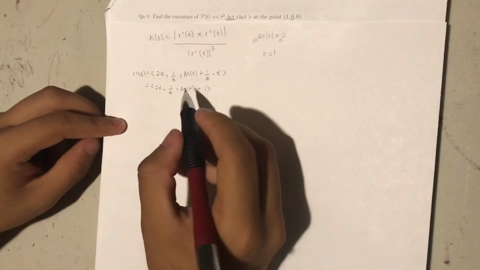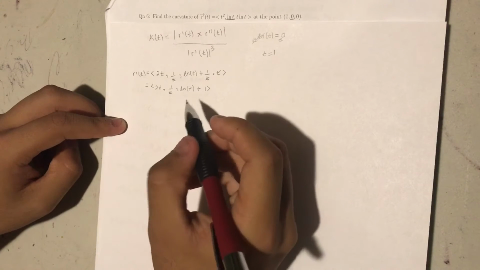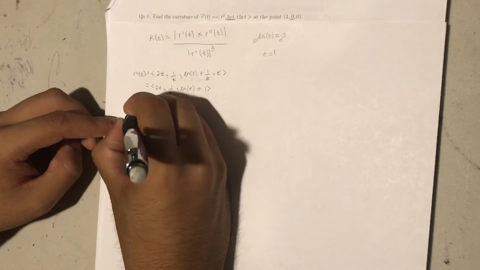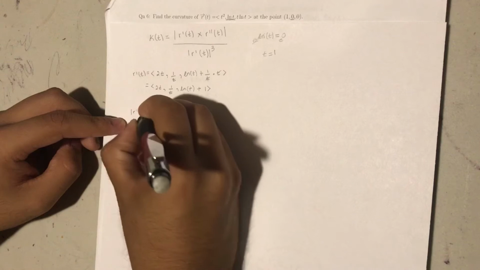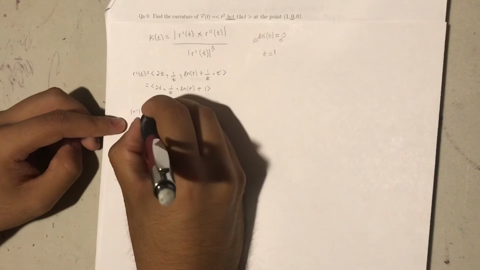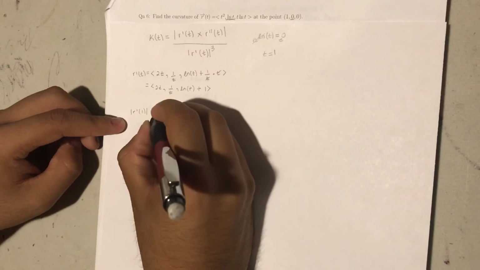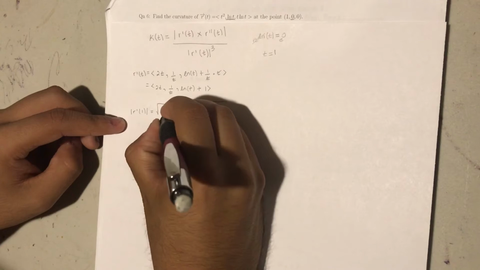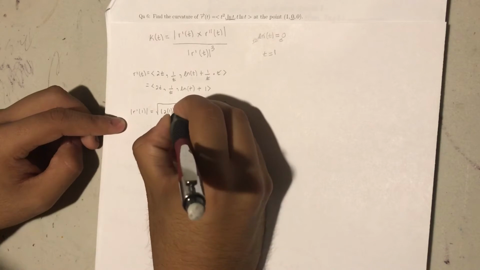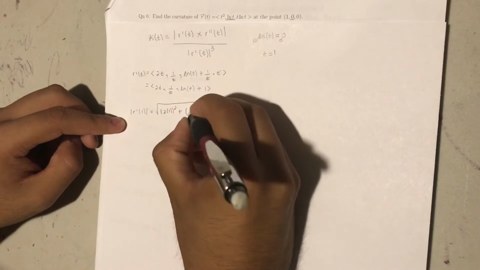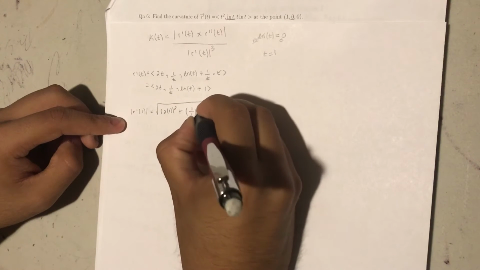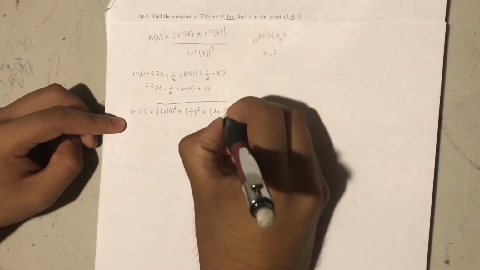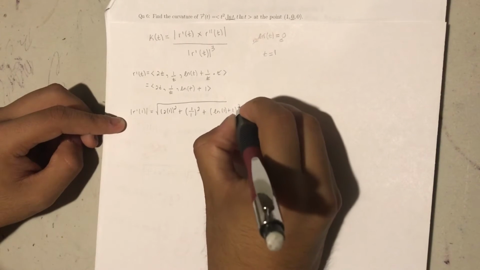Therefore, we can find the magnitude of r prime of t at t equals 1. So we can find r prime of t at 1, which gives us the square root of 2 times 1 squared plus 1 over 1 squared plus ln of 1 plus 1 squared.